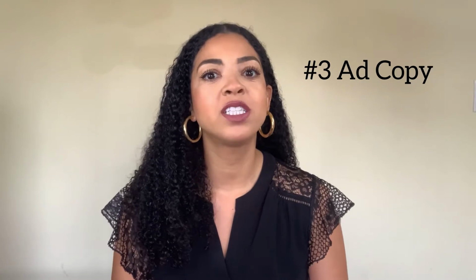The third element is ad copy or messaging. This is so important, and thank God we have copywriters who help us with this piece. But make sure that your message is speaking to your audience at the right time. What is that saying? Right time, right place. You want to ensure that your messaging is speaking to the right people at the right time, at the right place. If you can't articulate the value of your product or service in your ad copy, it's going to be very, very difficult for you to have a successful ad campaign and really see healthy returns from your advertising spend.